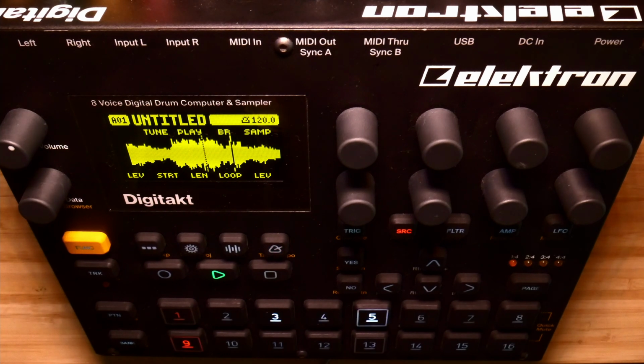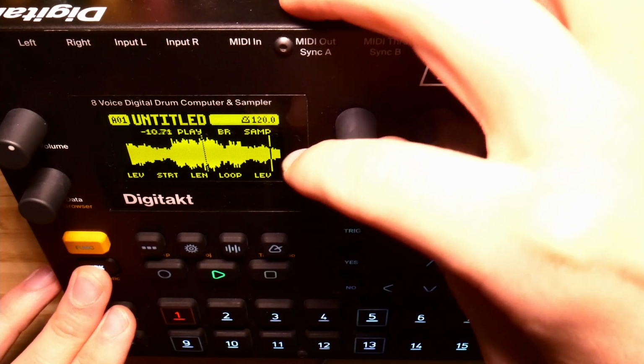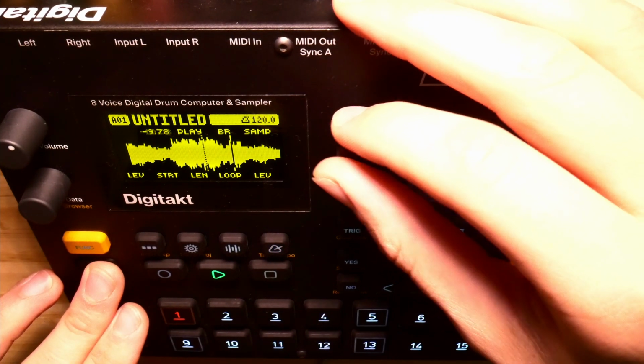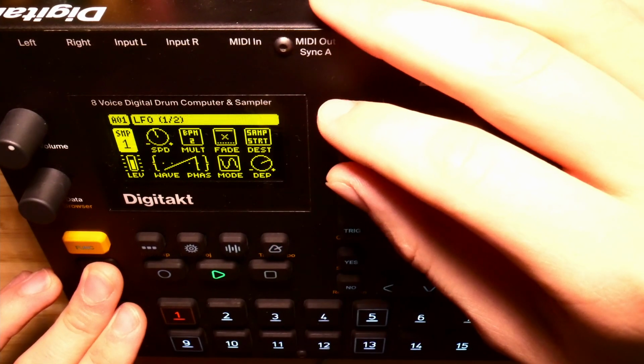Notice it takes the same amount of time. Alright, now let's bring the pitch back to normal and then extend the amount of time that it takes.